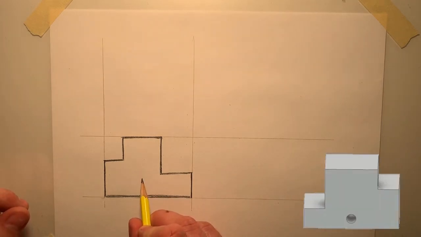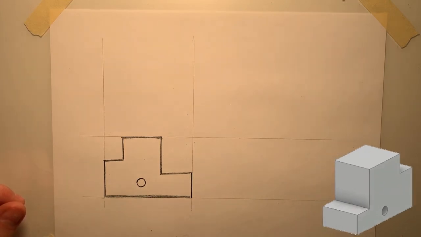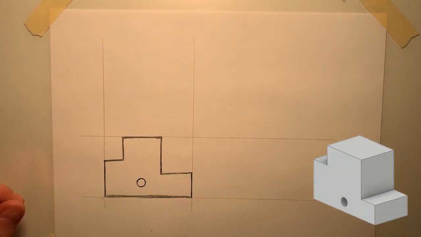Finally, in the center near the bottom, I draw my best freehand circle. So I've got a front view.